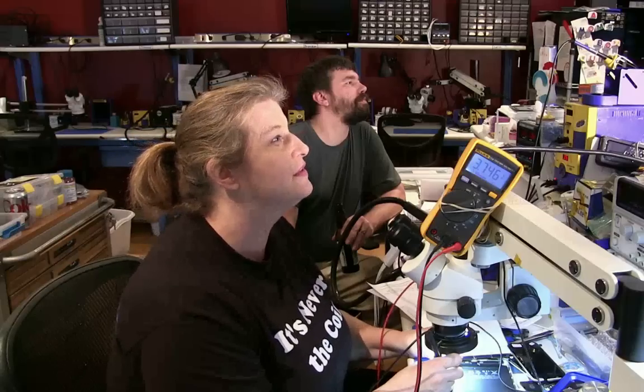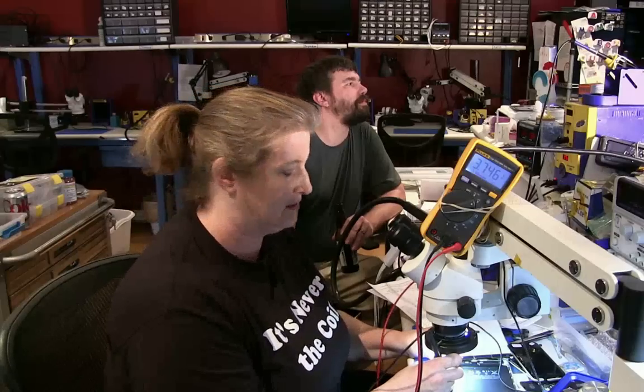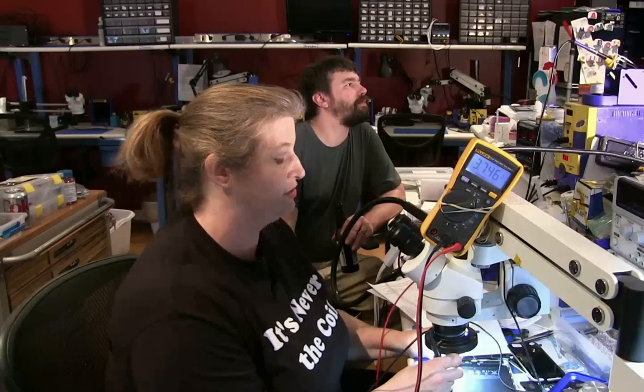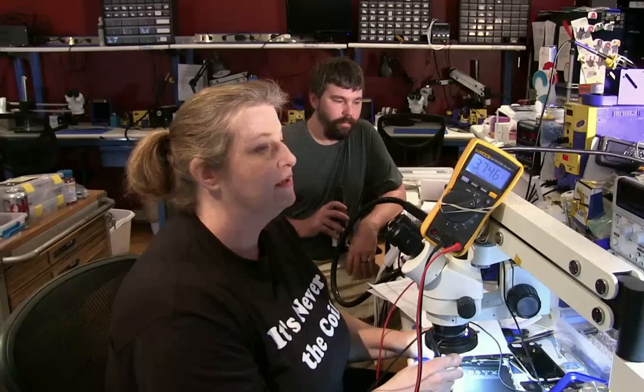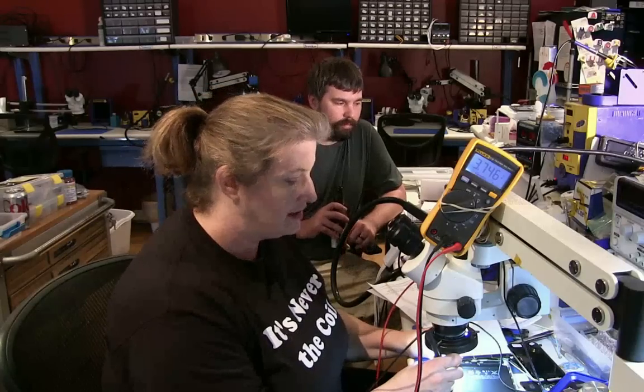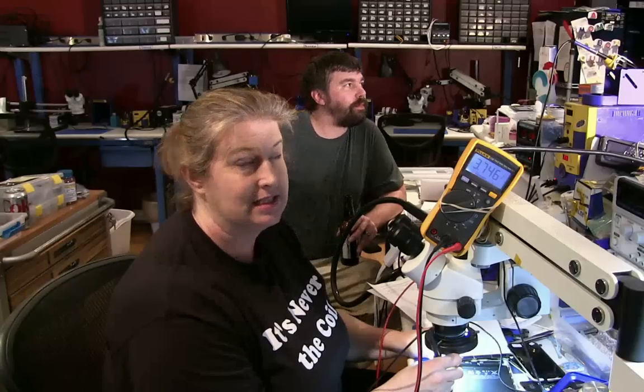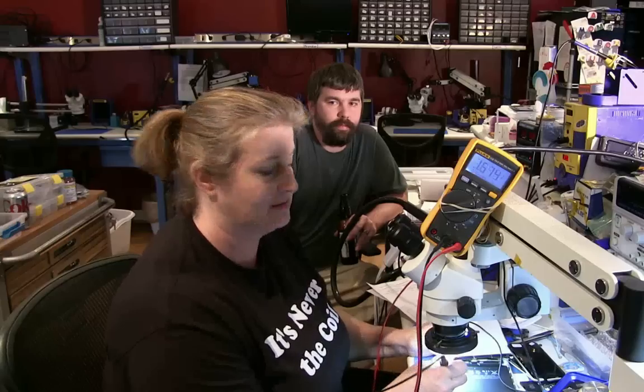So here you go. This is the key point that I think folks missed in this discussion earlier and in some of the other videos I've seen online. This device is not on. It is not under power. And yet there is still battery voltage at the LCD connector. So that's the important thing.